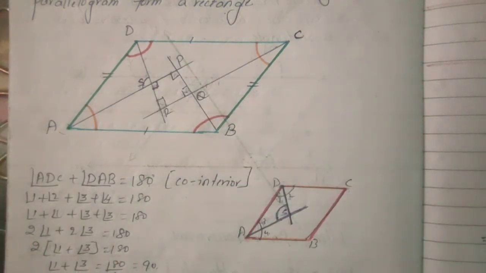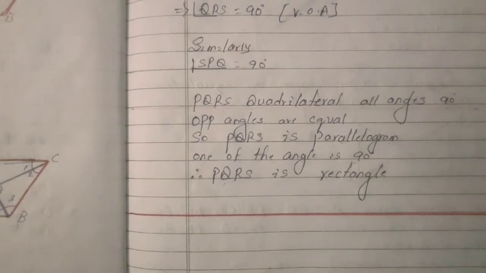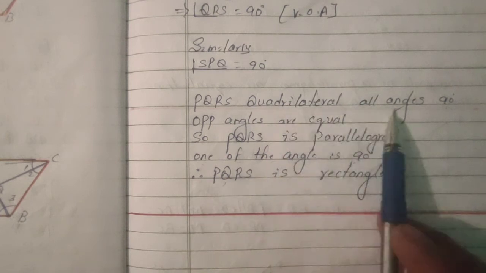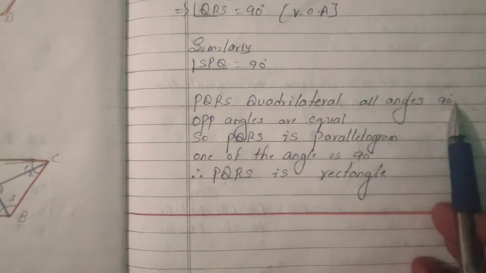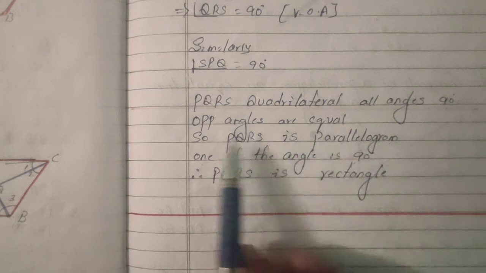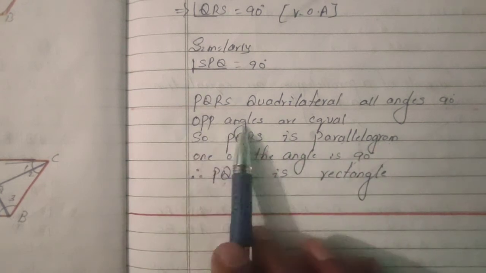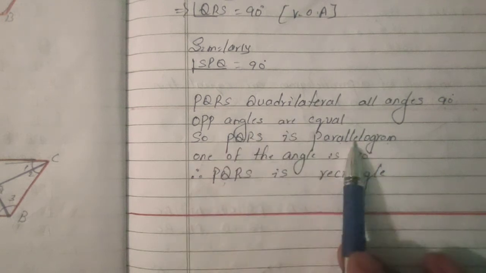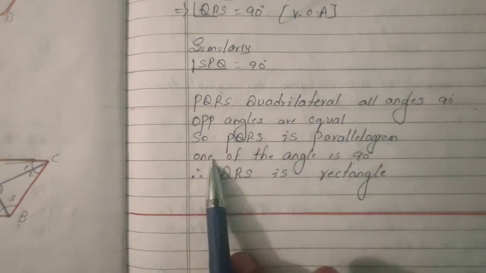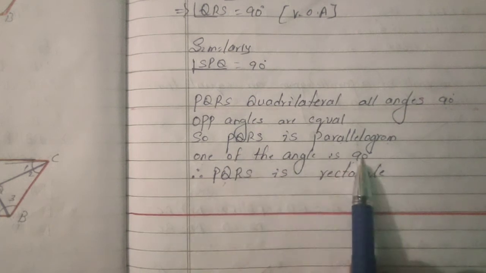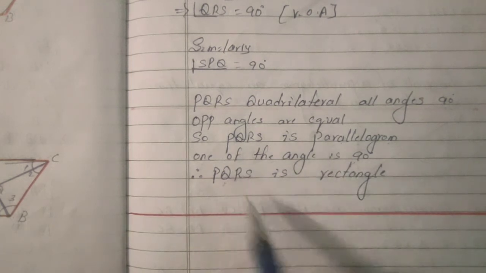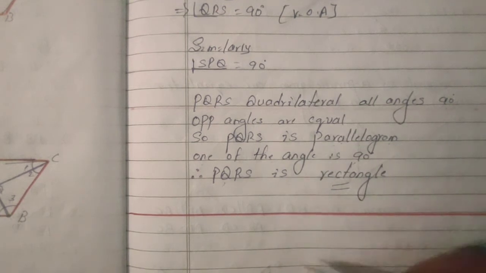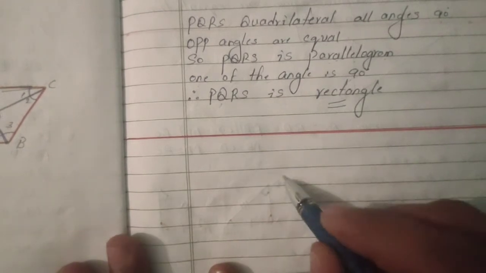Okay na? So what I have to see, students, PQRS I consider as a quadrilateral. All angles will be 90 degrees. Here opposite angles are equal, then the quadrilateral is said to be a parallelogram. In a parallelogram, if one angle is 90, then we can call it a rectangle. Therefore PQRS is a rectangle.